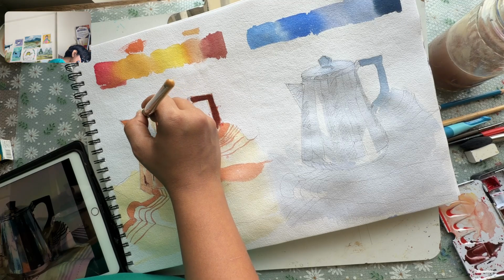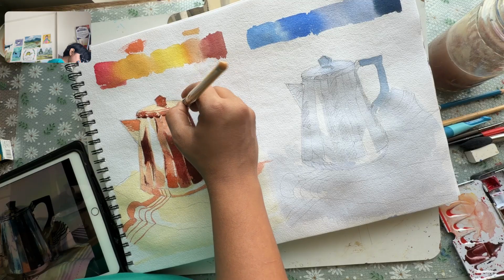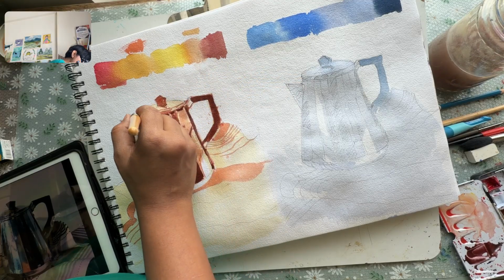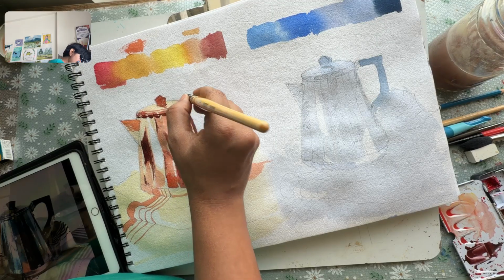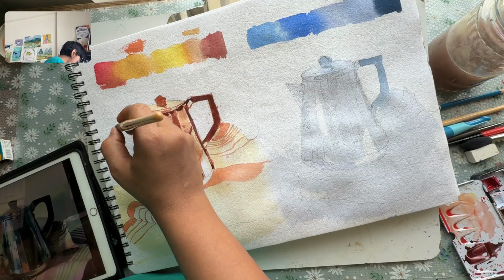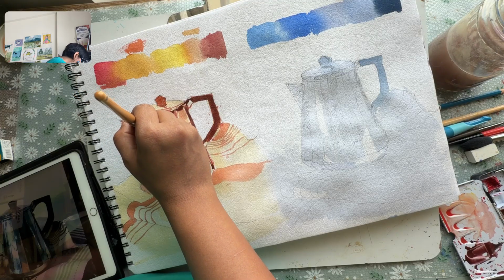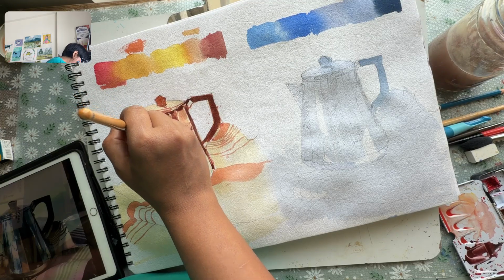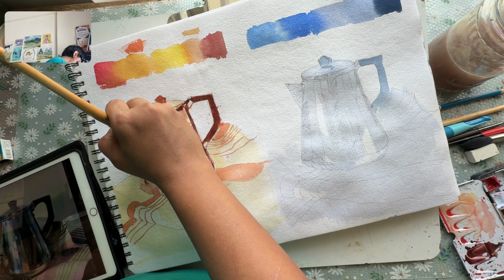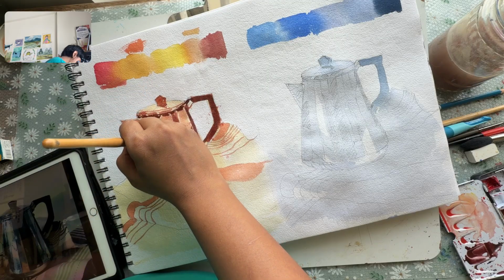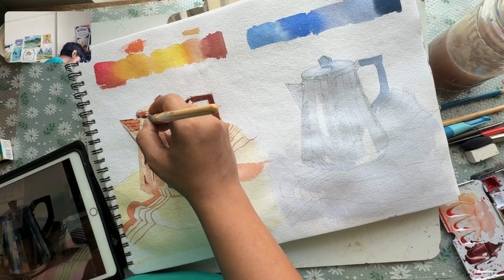Then we just add some here, here. Then we make these lines.